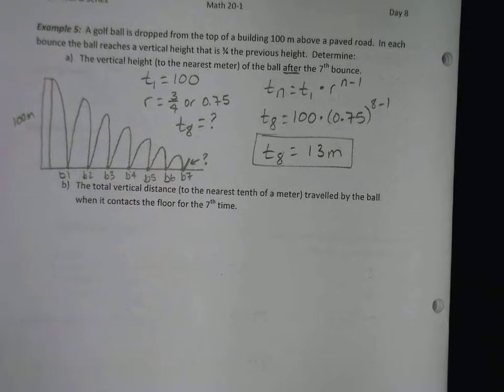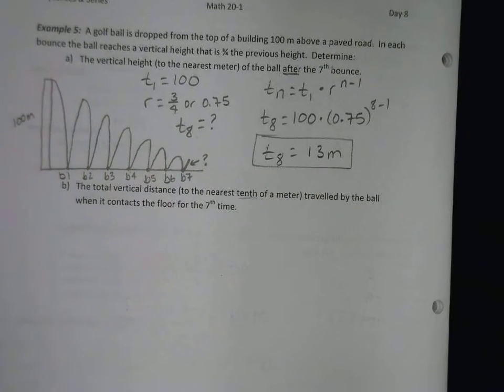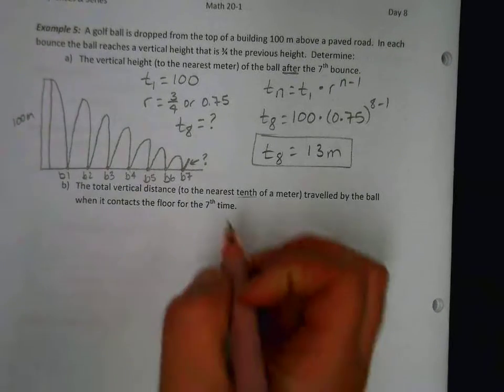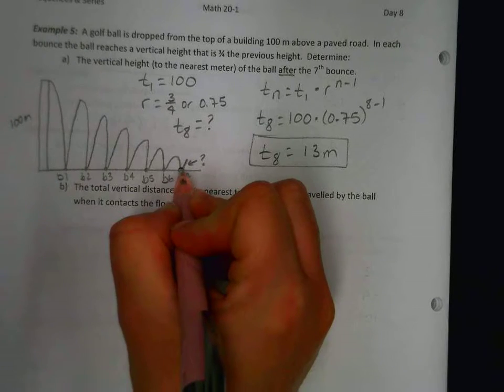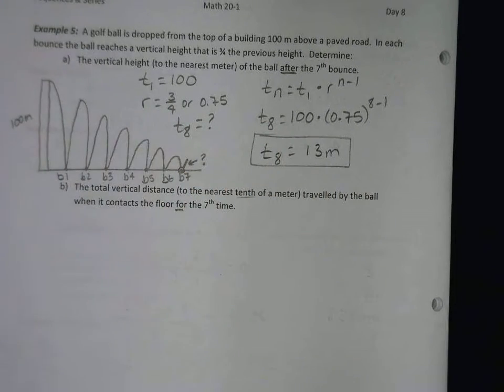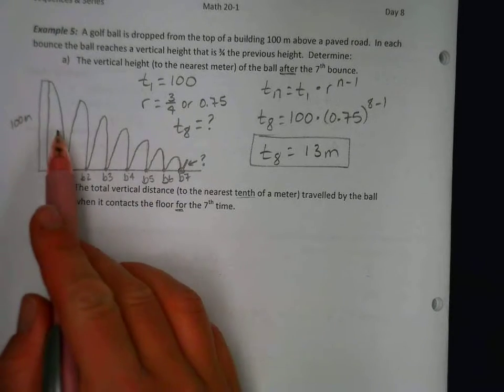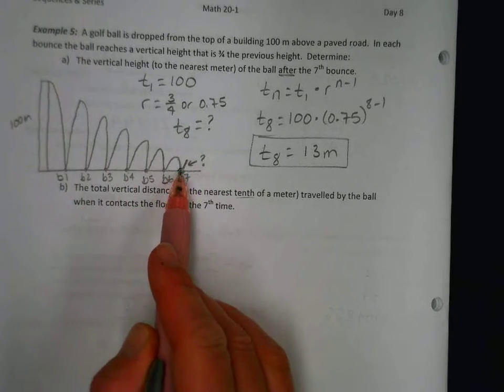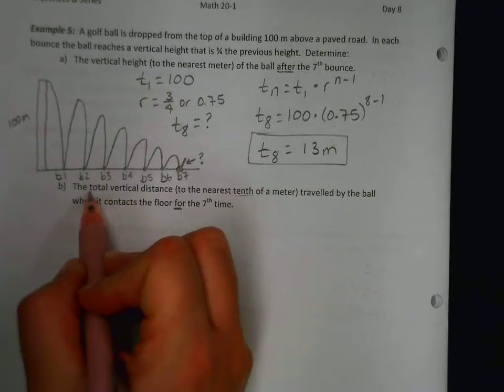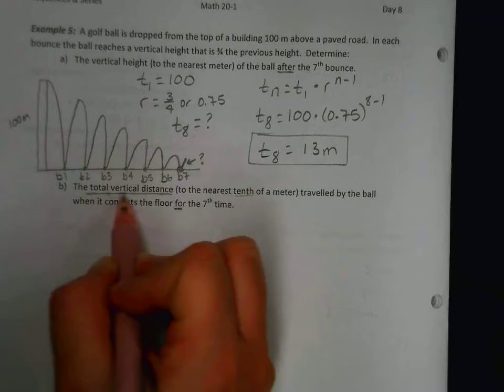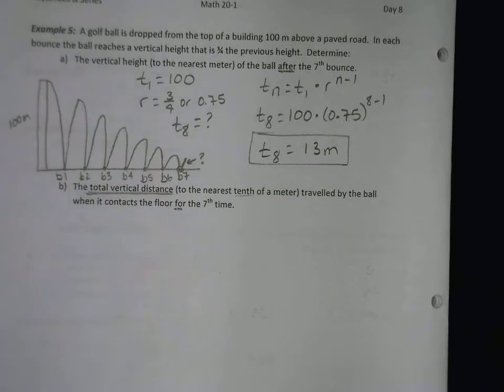It says find the total vertical distance to the nearest 1/10 of a meter traveled by the ball when it contacts the floor for the 7th time. So again, wording here: for the 7th time. So that means we are stopping now at that 7th bounce. So in this case, we are looking for the 7th term here, not the 8th term. But here it's asking for total vertical distance. So what does it mean by total vertical distance?